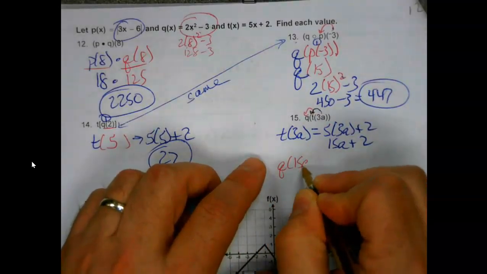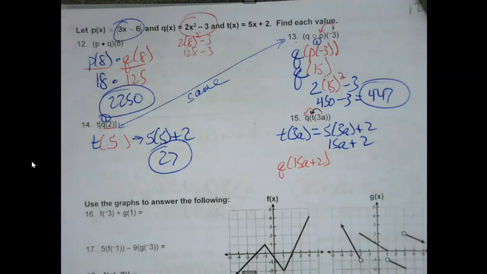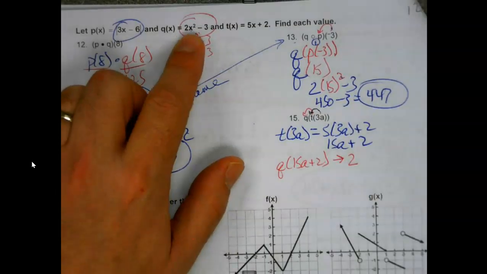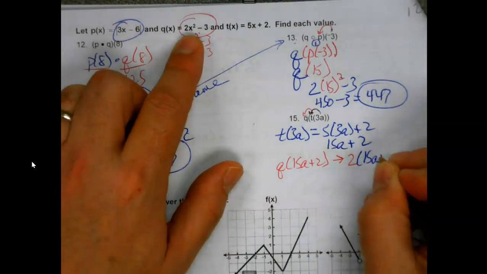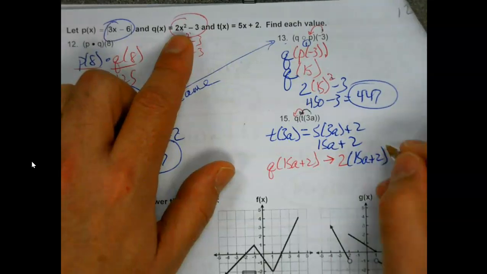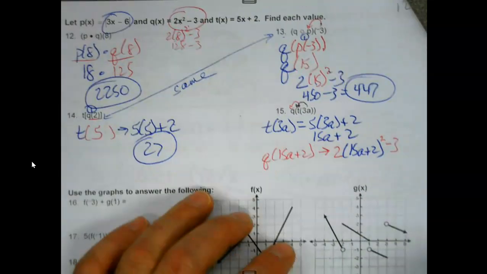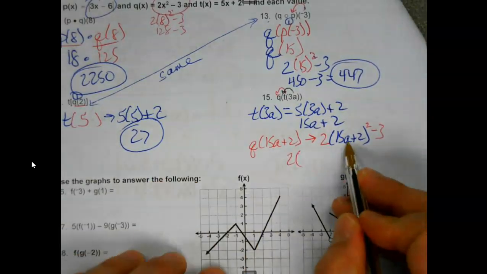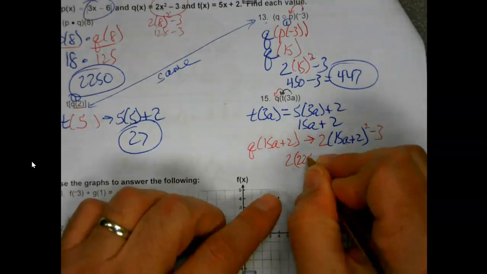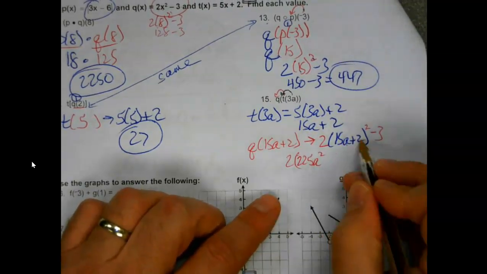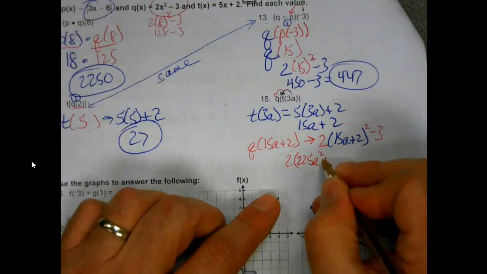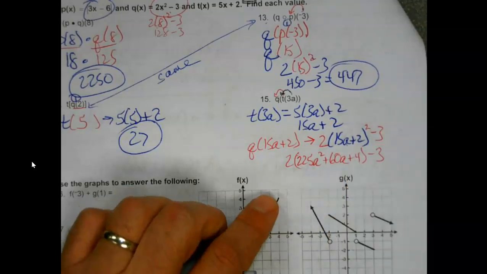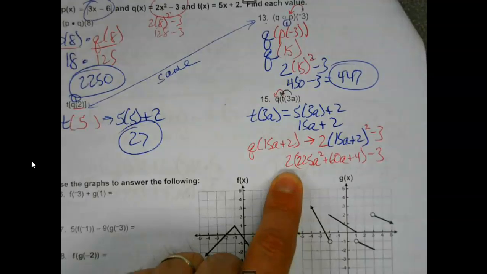Then, keep working our way through. We're going to take Q of 15a plus 2. Oh boy. Okay. 2 times 15a plus 2 squared minus 3. I don't have to say it again. At least I hope I don't have to say it again. FOIL to the side or do the pattern. Square my first term. Multiply them together. 30a. Double it. Square my last term. Distribute that 2 through.